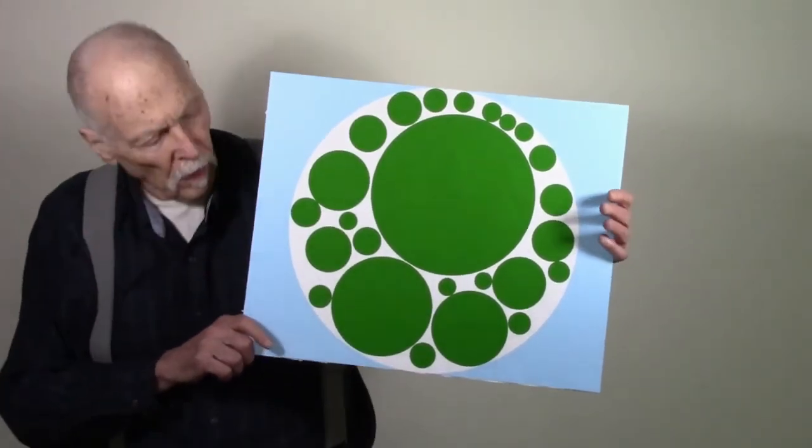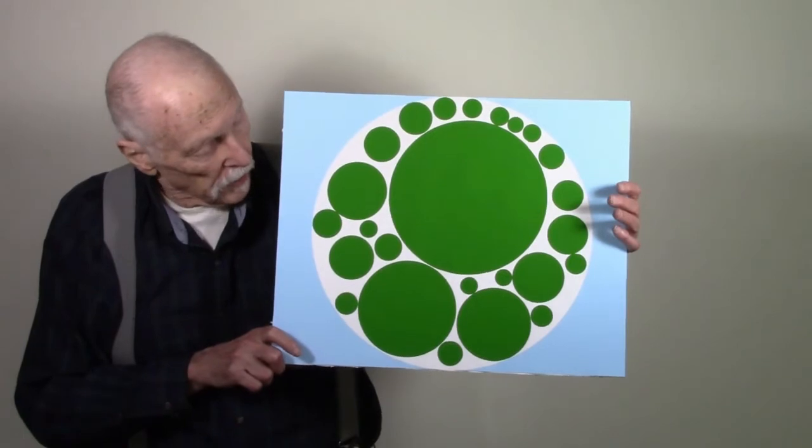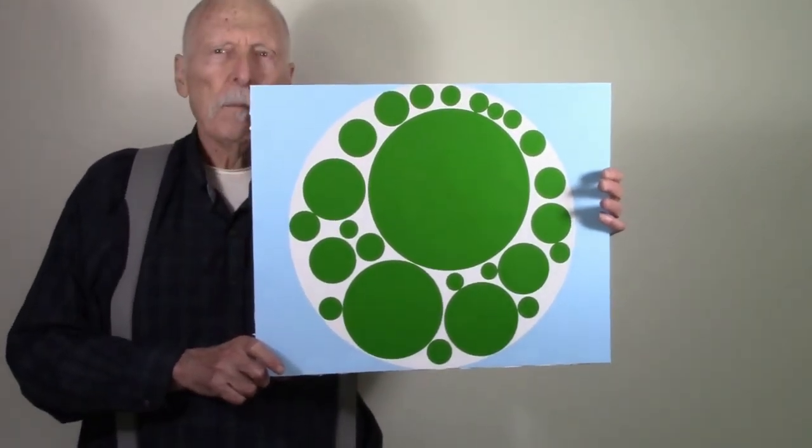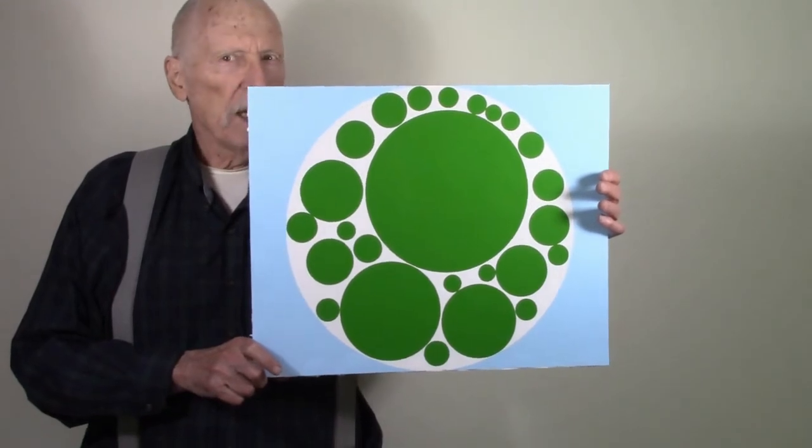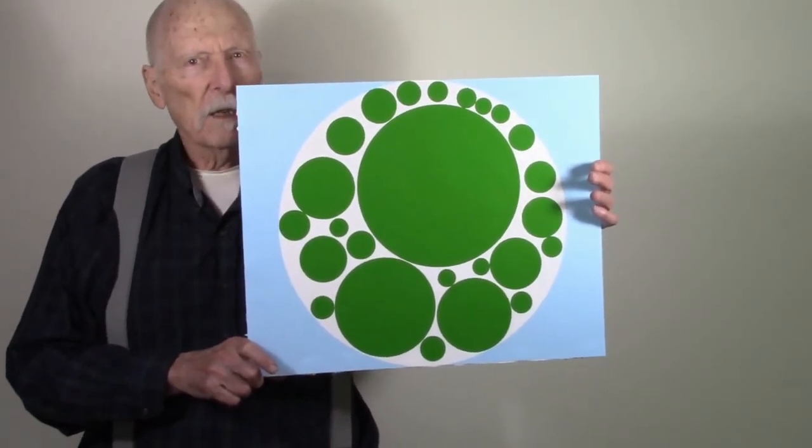You can see that we've got a small number of circles here, and they're getting steadily smaller. No two of them are the same size. So this is a nice way of presenting how the circles go together. But there is another way that we can do this, which we'll see next.